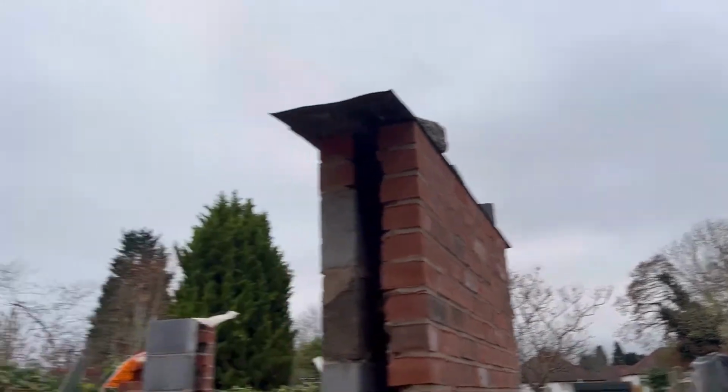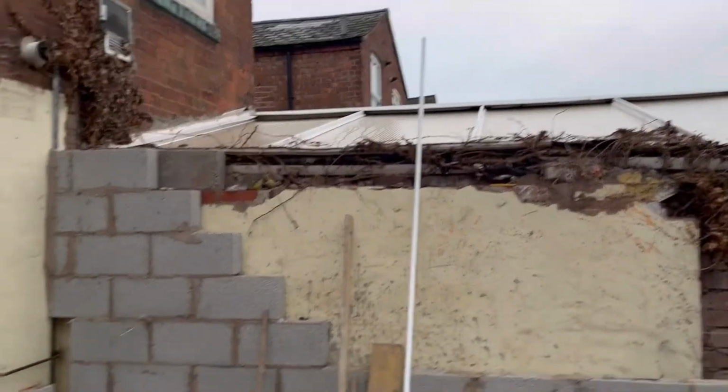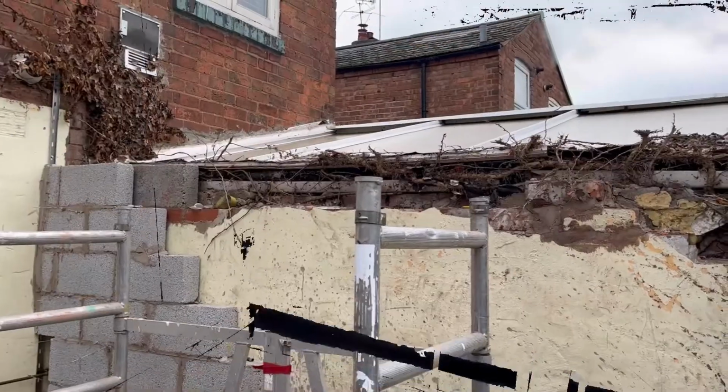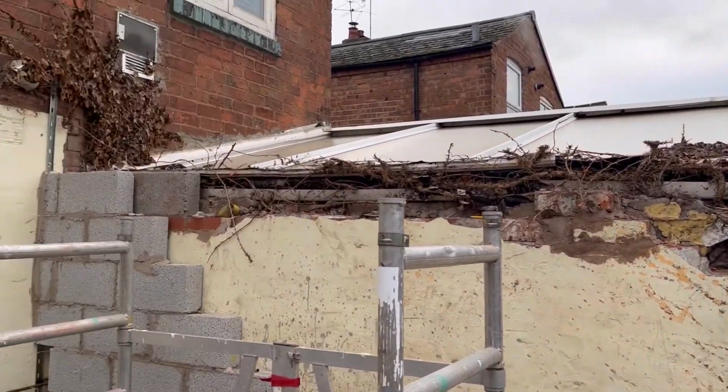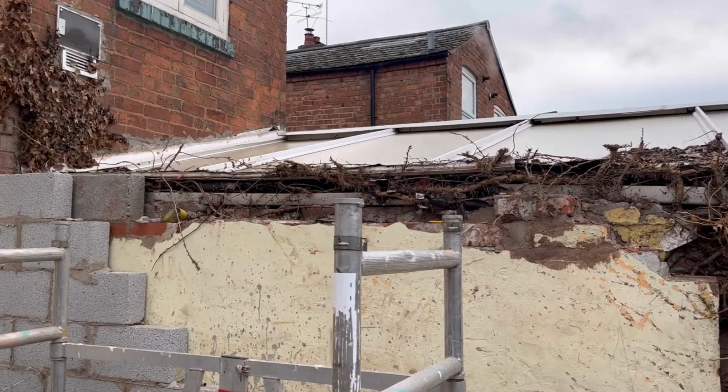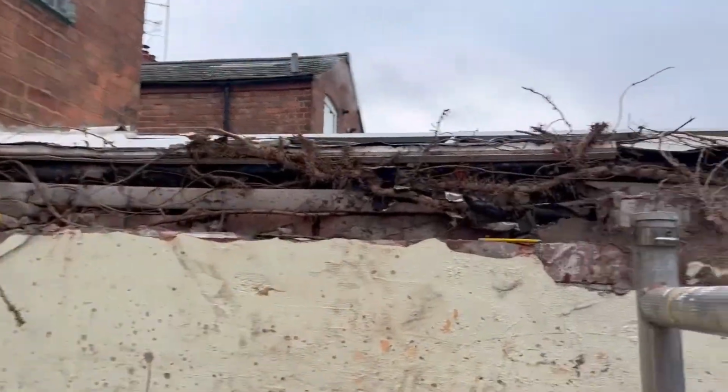The weather isn't the best. It's not cold, but it's not raining at the moment, so we'll see what we get today, so we can get this block work up. We're looking at this, whatever it is, today. So we'll have a quick look at what we've got.